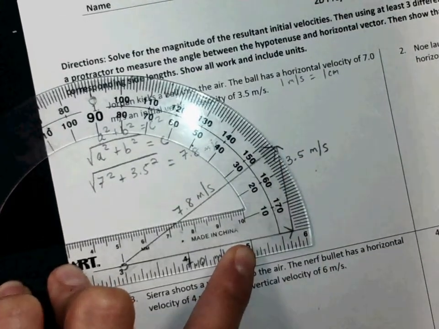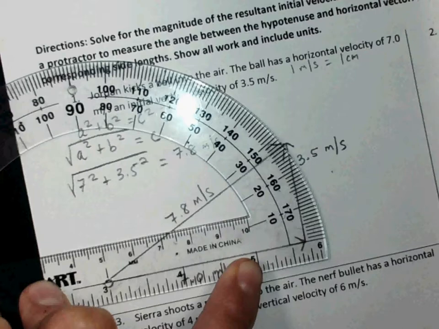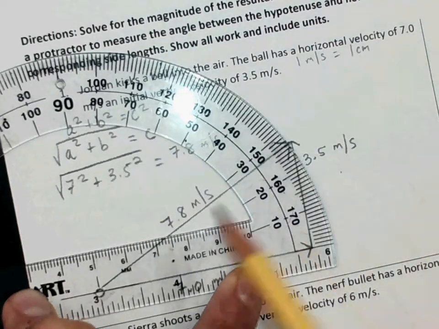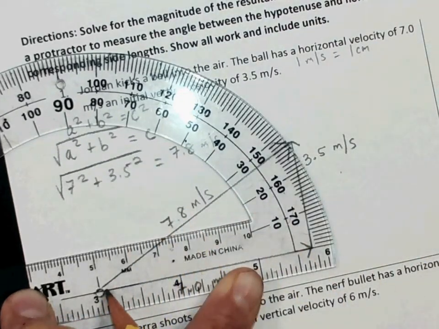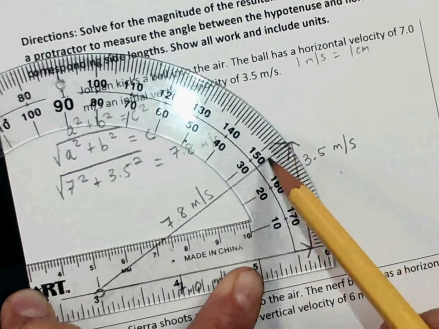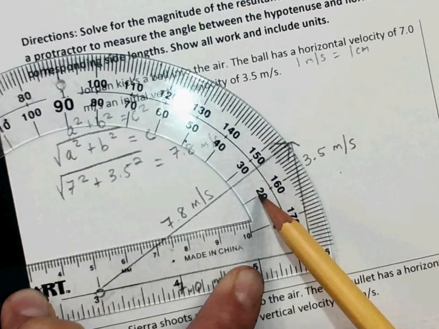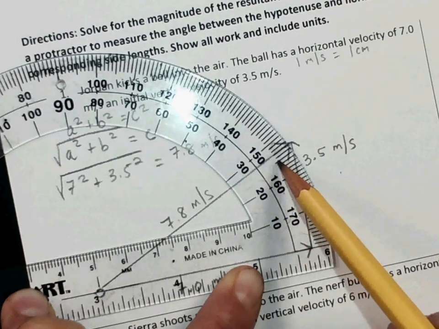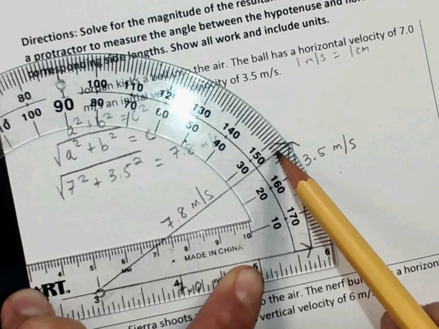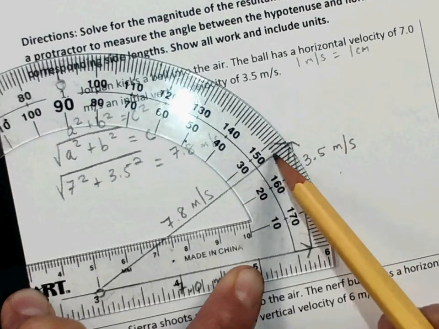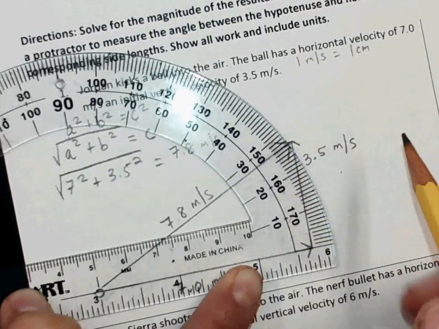I'm going to zoom in here more so you can see where my hypotenuse is pointing to that vector. So again, with this center line level to the horizontal vector, I'm going from 20 to 30. The angle is in between 20 and 30. I see it's 25, 26. It's about 27 degrees, this line.